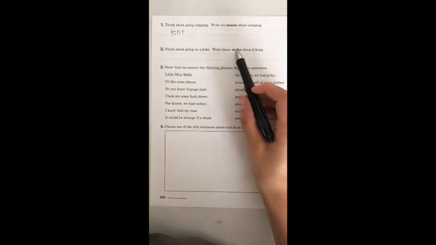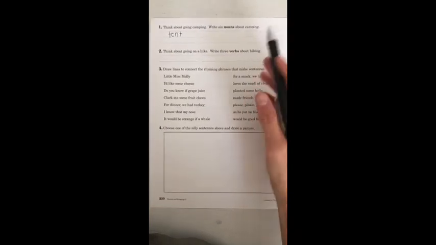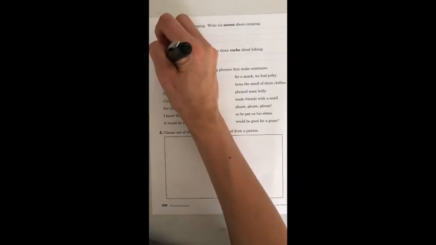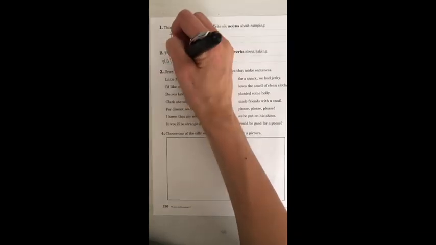All right, number 2, think about going on a hike. Write 3 verbs about hiking. Verb, action, what you do, okay? So walking, right? That reminds me of hiking, and that's a verb.